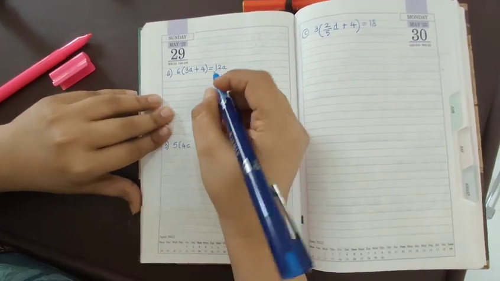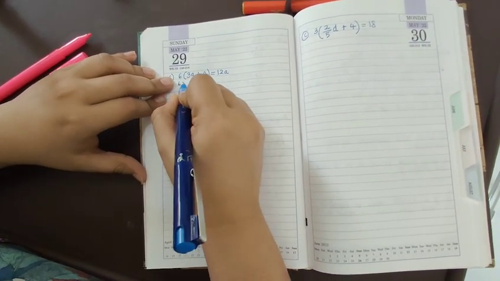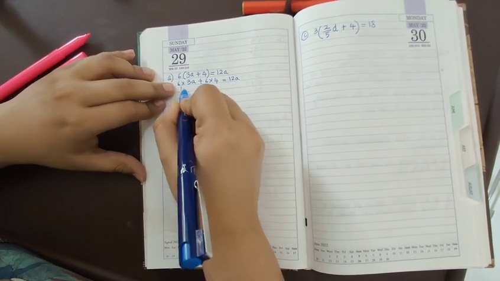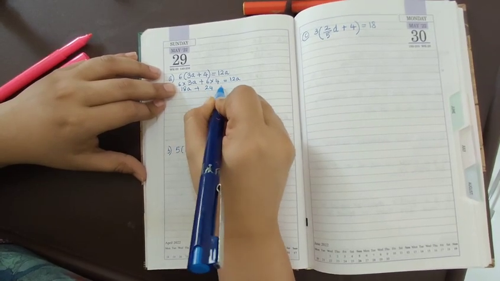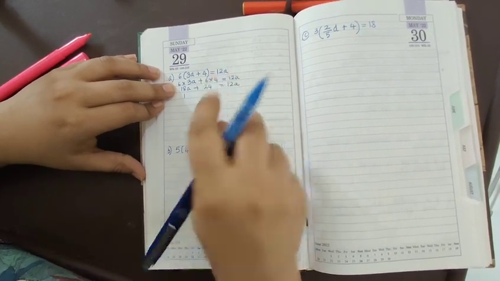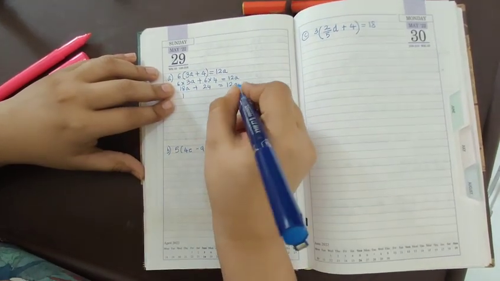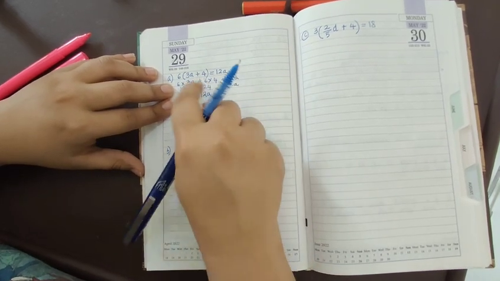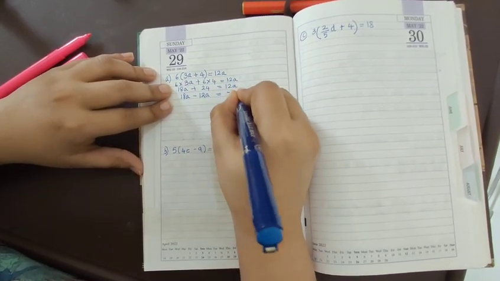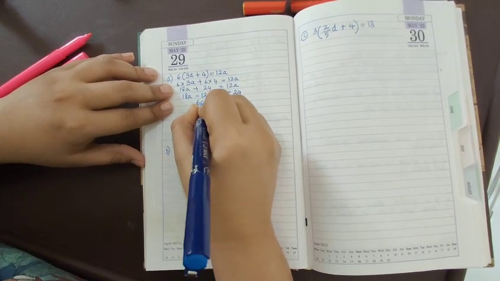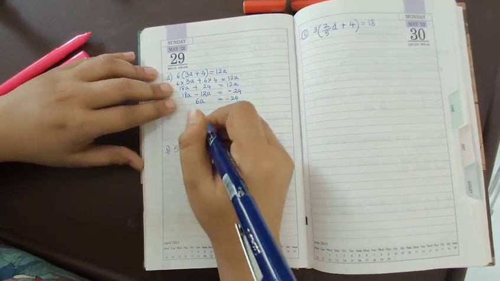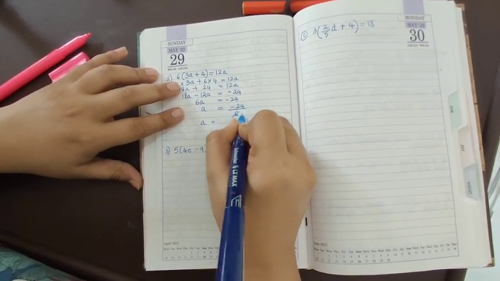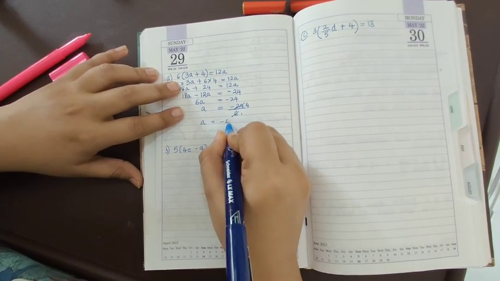Now for the next one, it's again a bracket, so I will do 6 into 3a plus 6 into 4 is equal to 12a. 6 3s are 18a plus 24 is equal to 12a. Now these are like terms, so I'll ask the 12a to come to this side. So 18a minus 12a, now plus 24 goes to the other side, becomes minus 24. This will be 6a is equal to minus 24. Now a is equal to minus 24 upon 6. 6 4s are 24. A is equal to minus 4.